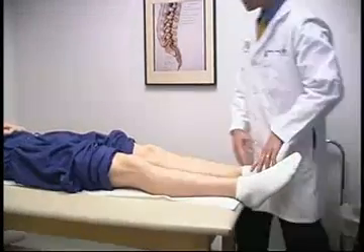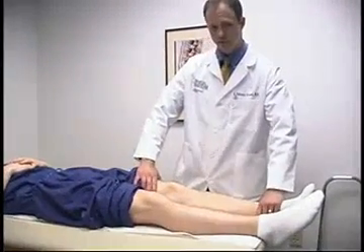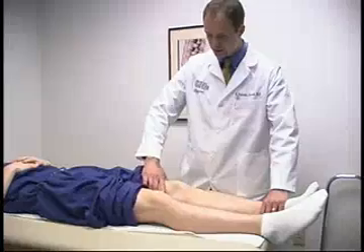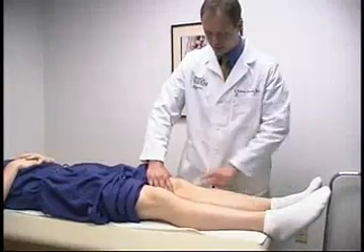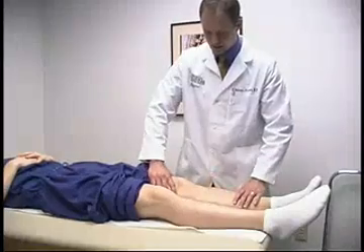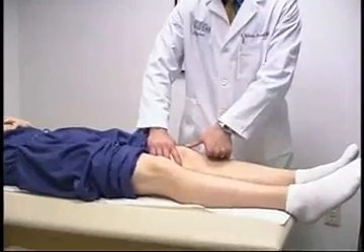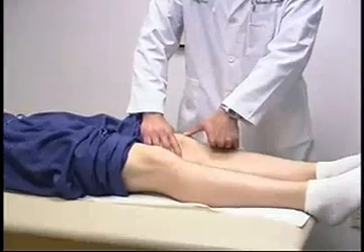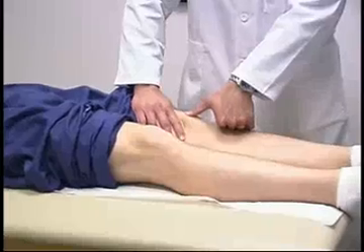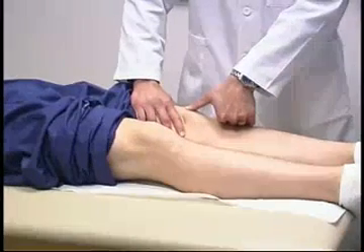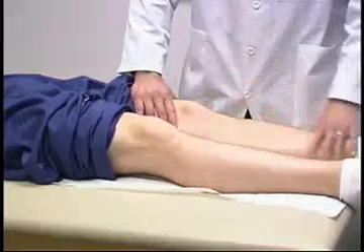I then will check for an effusion, and there are two ways to do this. If they have a large effusion, it is relatively easy to identify. I will take my hand and sweep any fluid from the suprapatellar pouch, which is above the patella, down into the knee joint itself, then place my thumb up over the patella and check to see if it is floating on a layer of fluid. If it floats, you will feel it sink down and then contact the trochlea of the femur, which will tell you that there is an effusion in the knee.